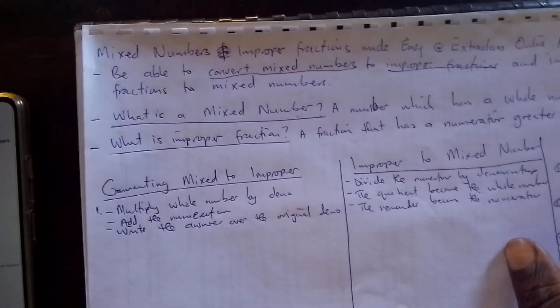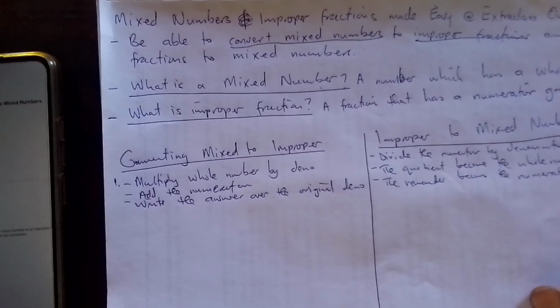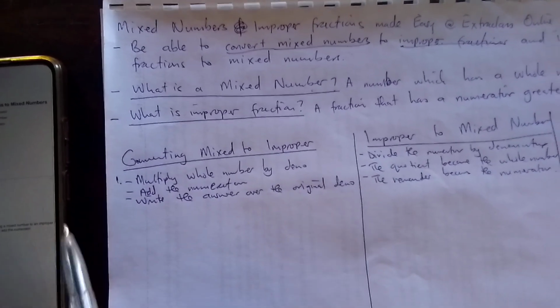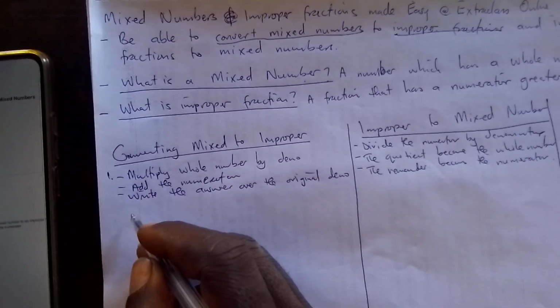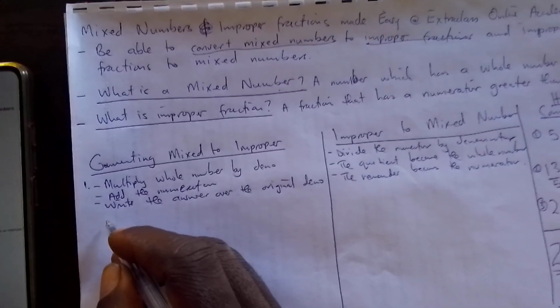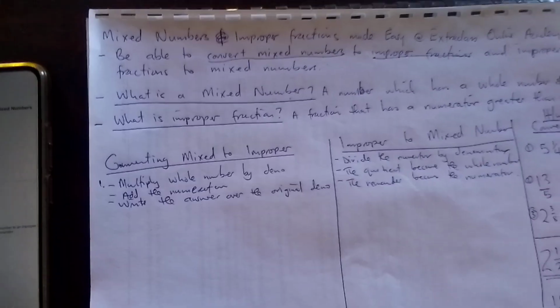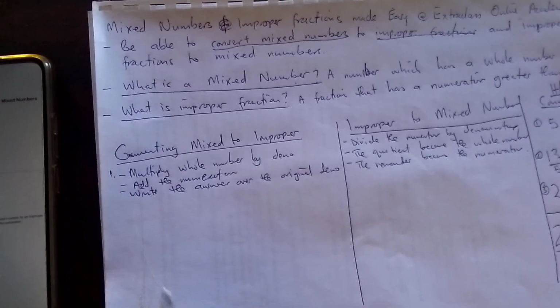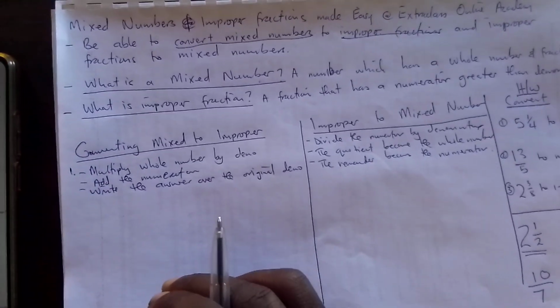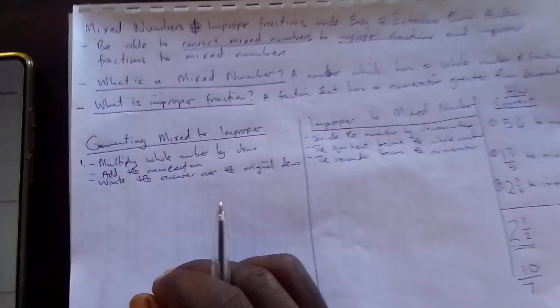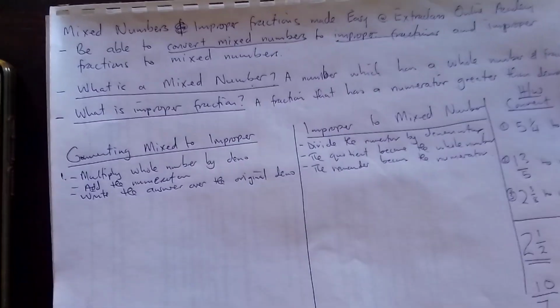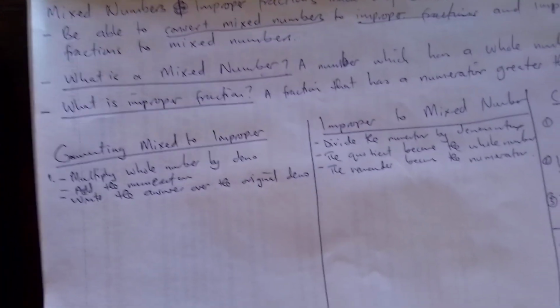Right, so we have said a mixed number is just a number with a whole number and a fraction. We want to convert a mixed number to an improper fraction.